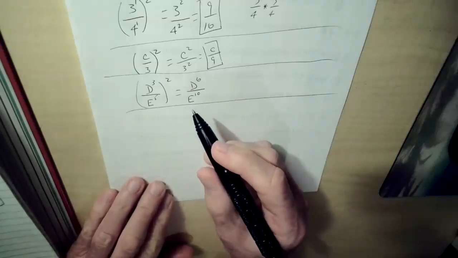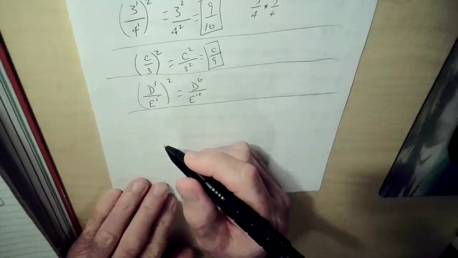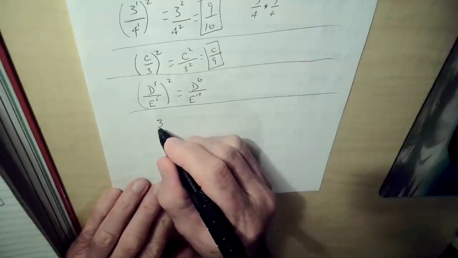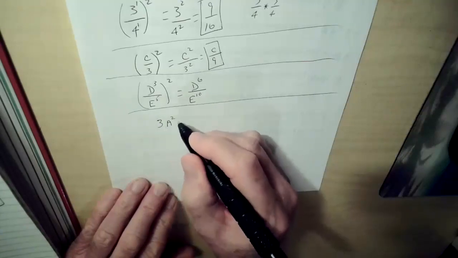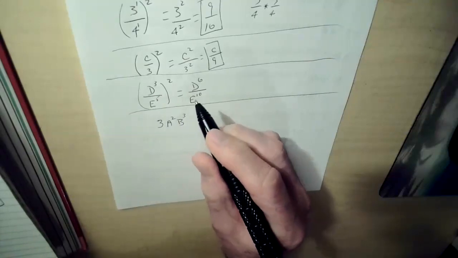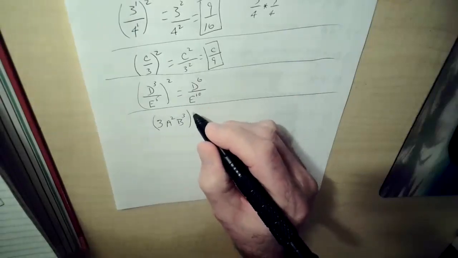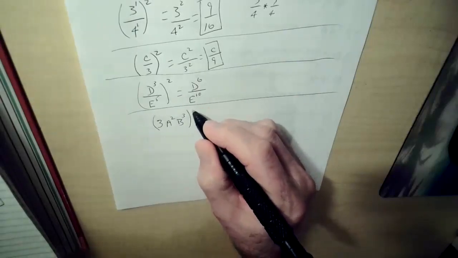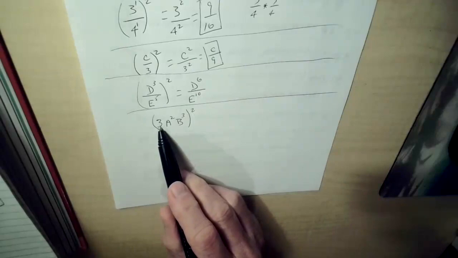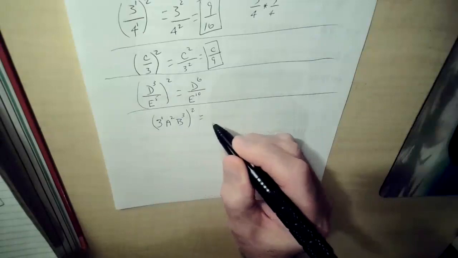Okay, the power rule is if you have a power raised to a power, multiply the exponents. What if we have 3a squared b cubed, all raised to the 2nd power?